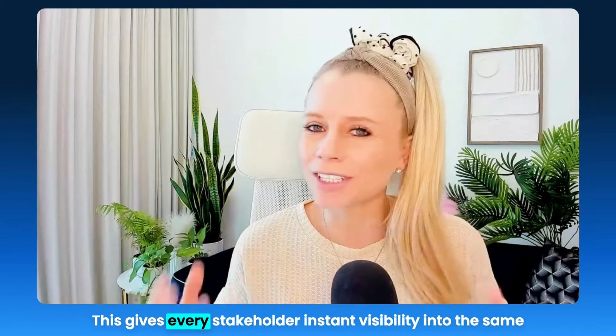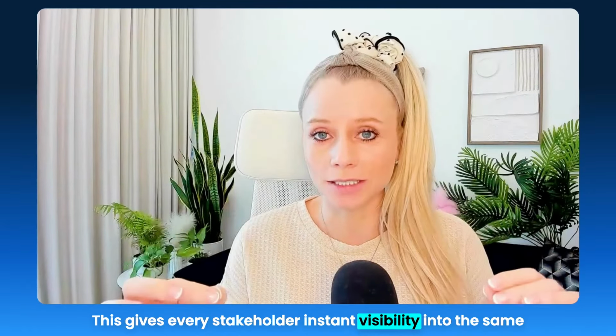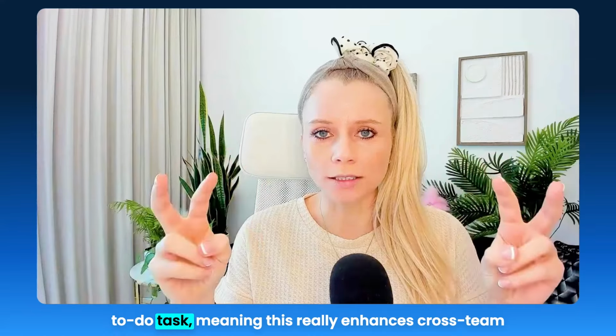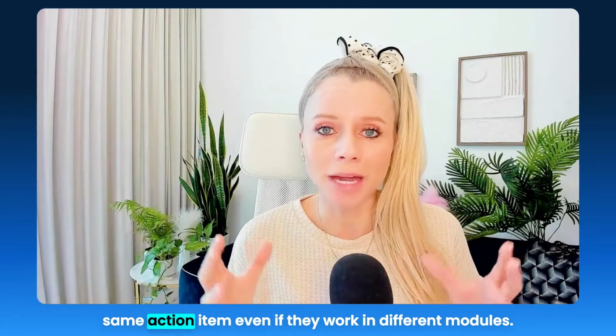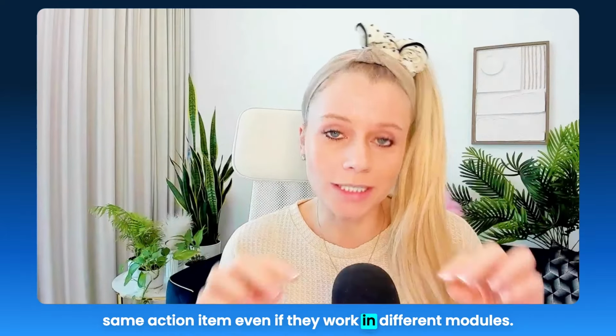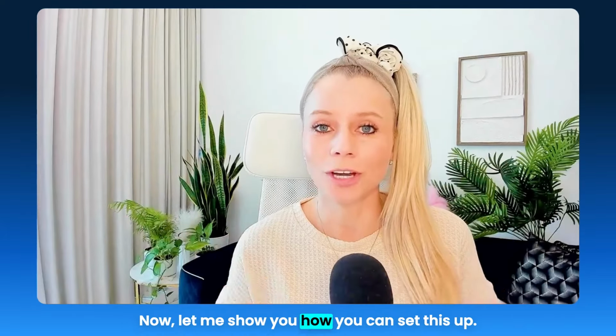This gives every stakeholder instant visibility into the same to-do task, meaning this really enhances cross-team collaboration. Sales, success, and operations can follow the same action item, even if they work in different modules. Now, let me show you how you can set this up.